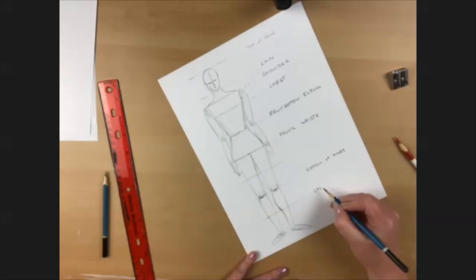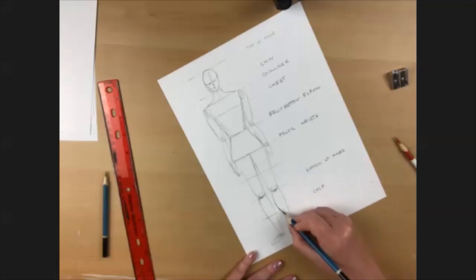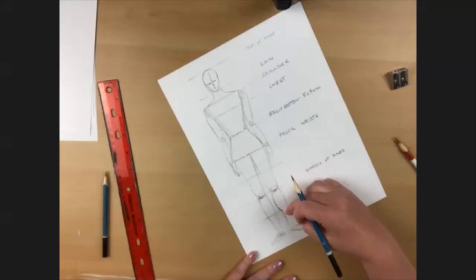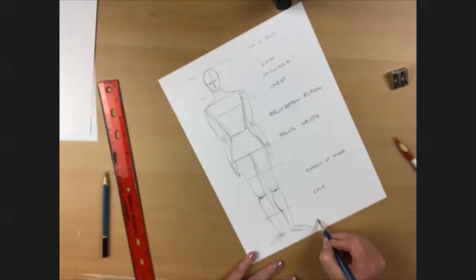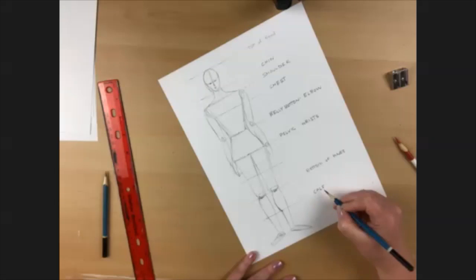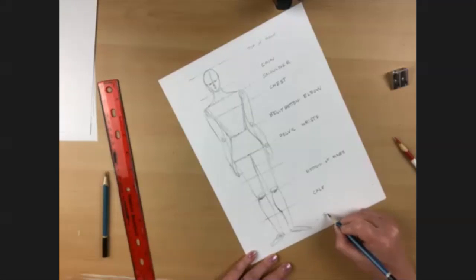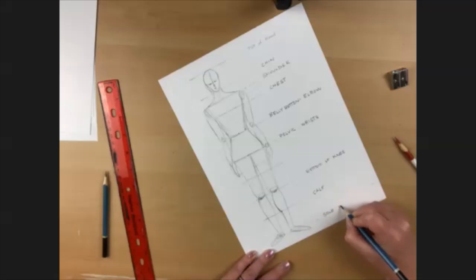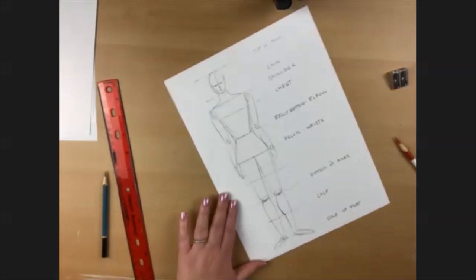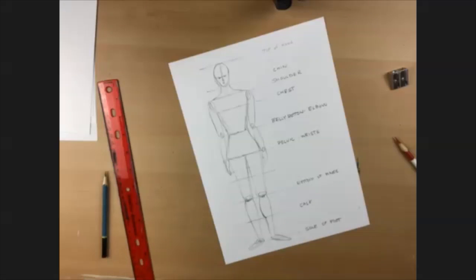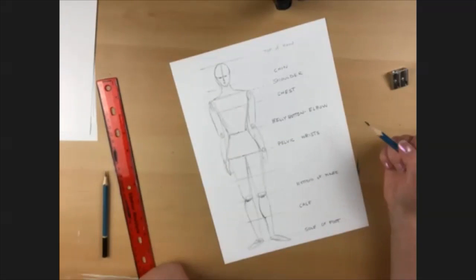And on some people, it's very pronounced. But right here on this line, halfway down, would be your calf. And then, of course, this is the sole of your foot. How are we looking on that? How's everybody feeling?